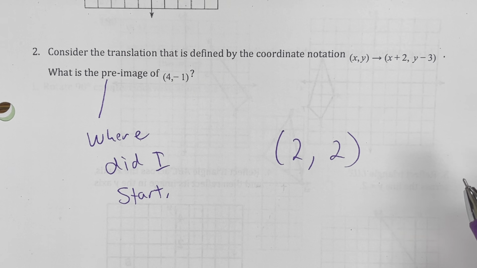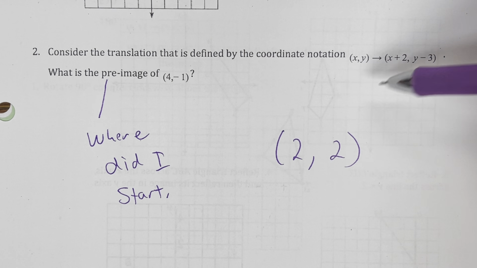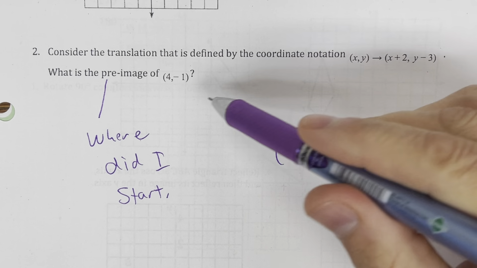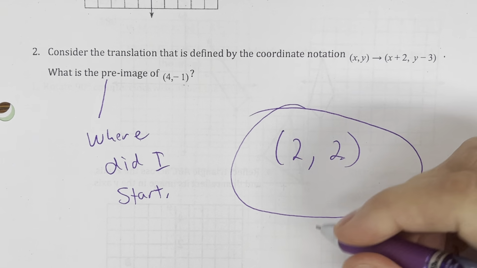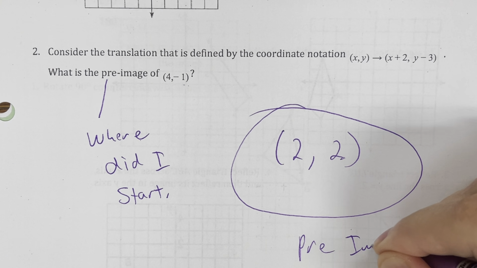Now let's follow the rule and see if our answer makes sense. Is 2 plus 2 4? Yep. Is 2 minus 3 -1? Yep. So this is our pre-image. That's where we started.